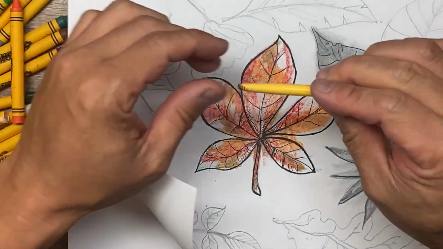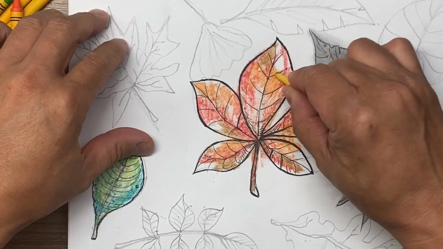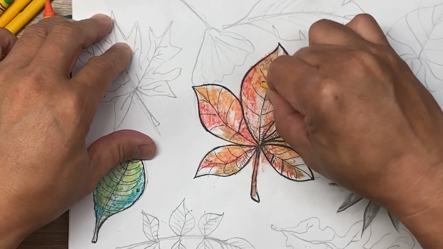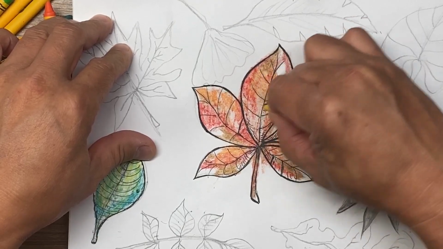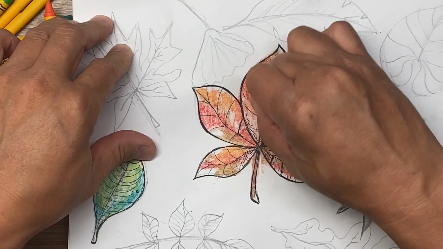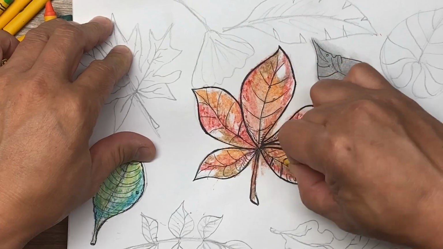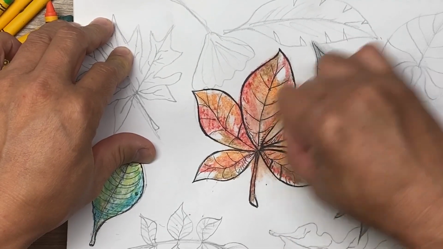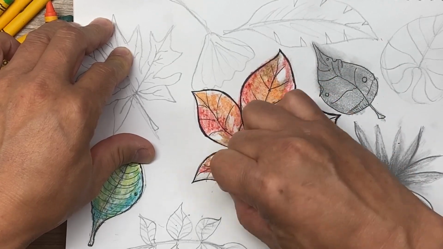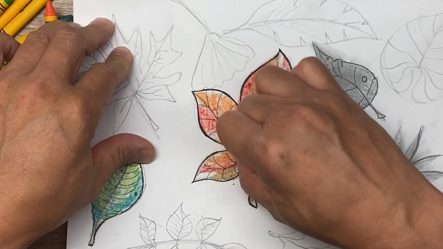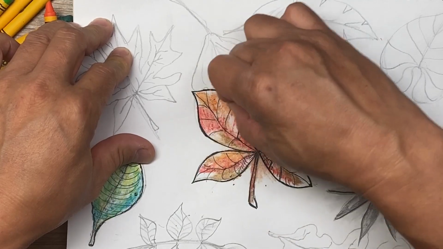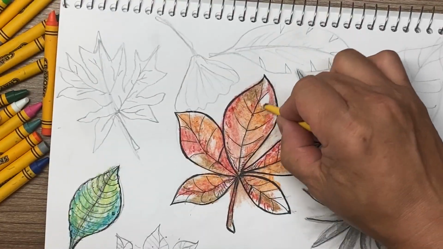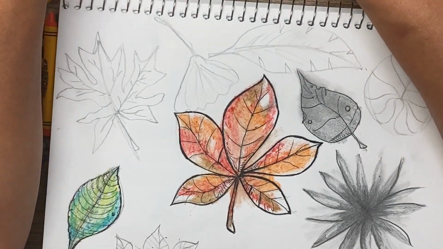Now, let's see if that blending stump will help to blend in this crayon here. Smooth it out a little bit. What do fall colored leaves look like?